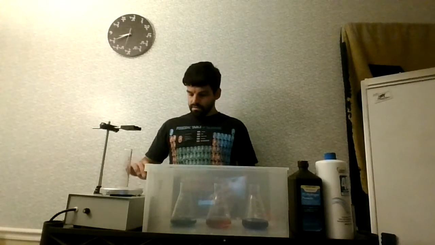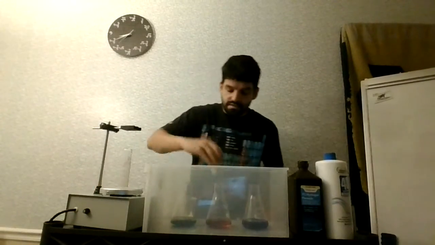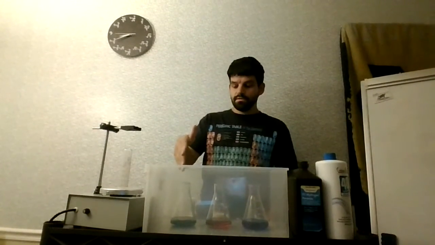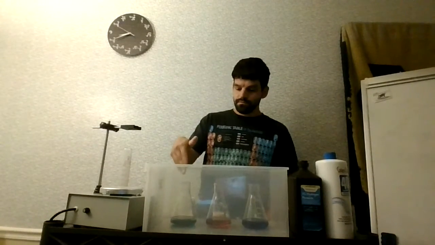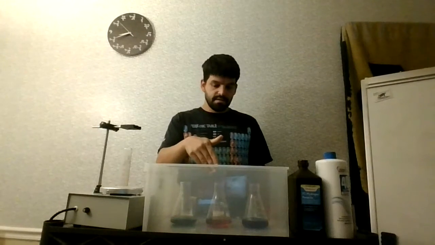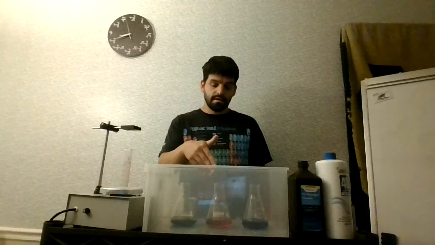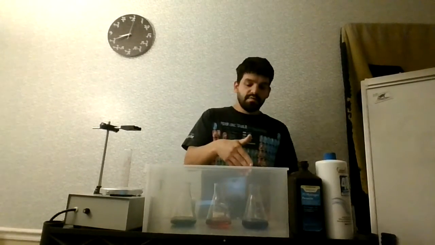So what we're going to do now is add our three things. I'm going to try to add them as quickly and instantaneously together as possible. As a quick recap, your solution here is 3% hydrogen peroxide, which is going to be added with a yeast and water solution. This one is going to be the 40 volume, 6% concentration of hydrogen peroxide with yeast and water. And this one is going to be the 40 volume, 6% hydrogen peroxide with potassium iodide.